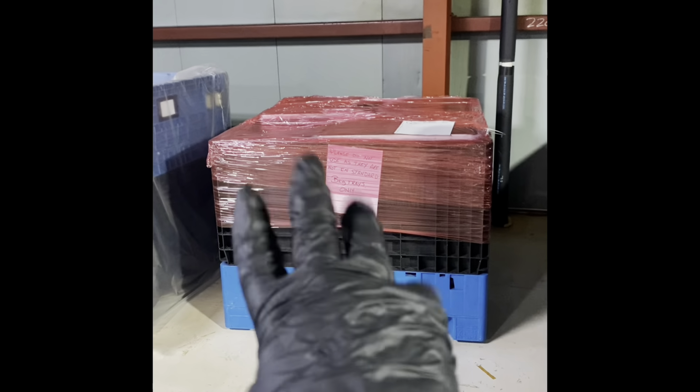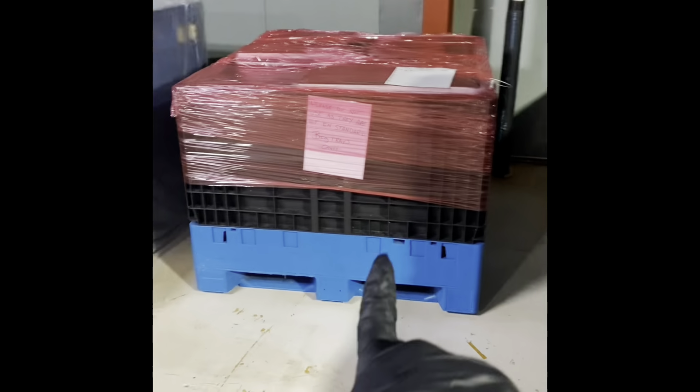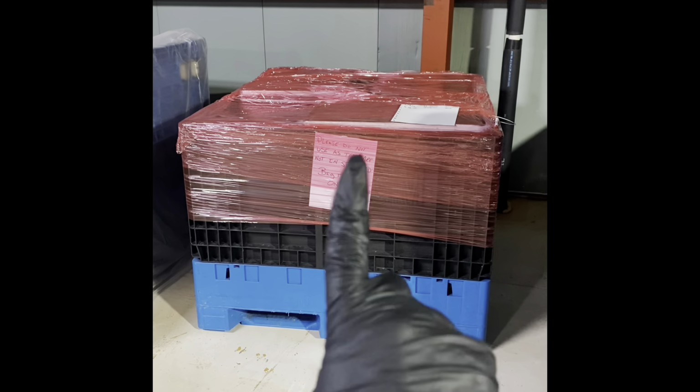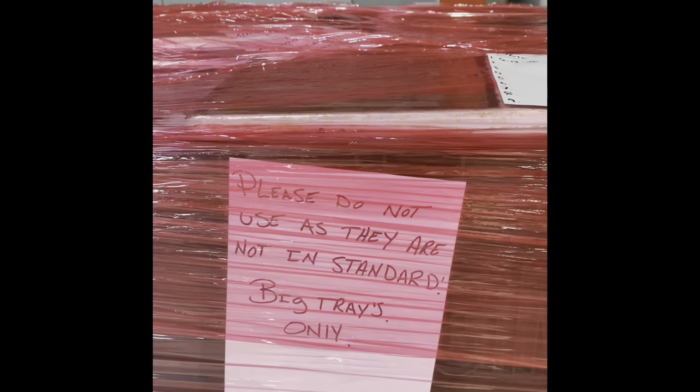Okay, everybody. So now the bin is clearly marked with red saran wrap to not use. Up here in the mezzanine, the elevator is there. So you're going to get out of the elevator or up the stairs, go to the left at the far end. The sacks of trays, the big sacks of trays, are located right here. There's signage on all four to not use because these are big trays right here.